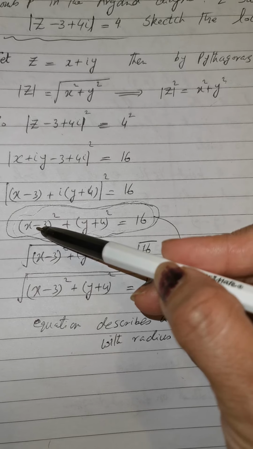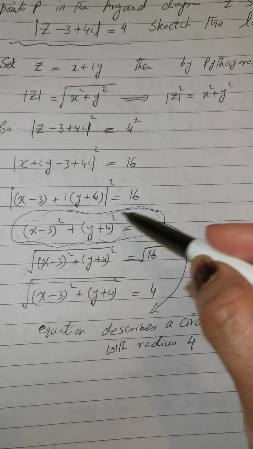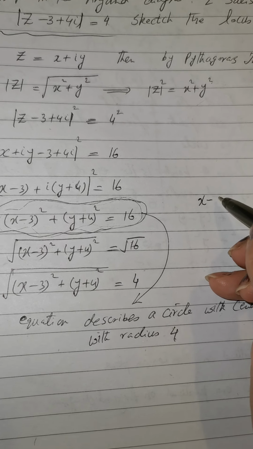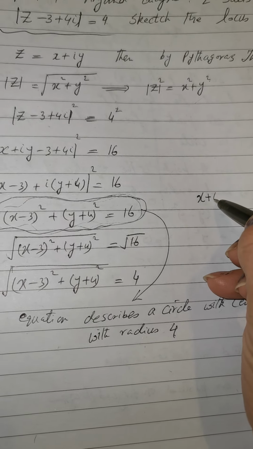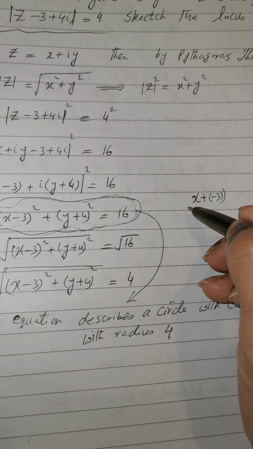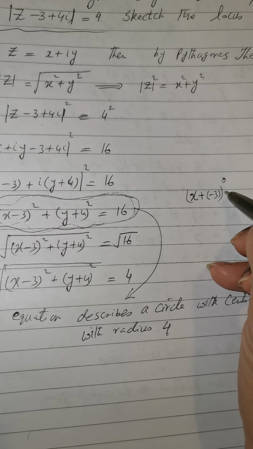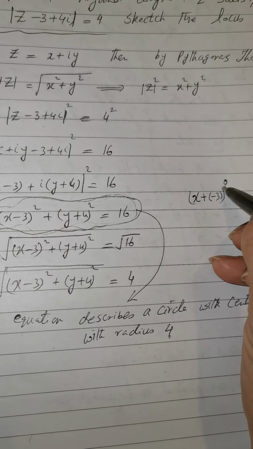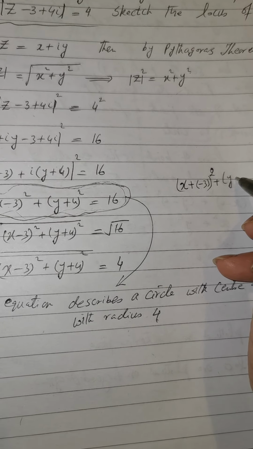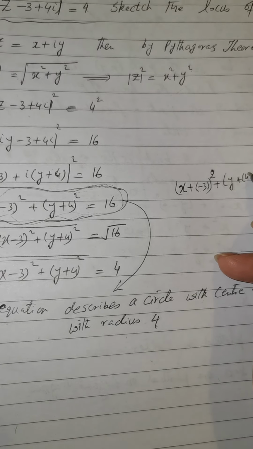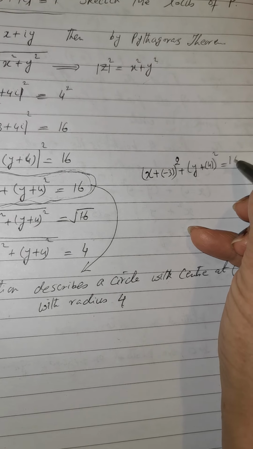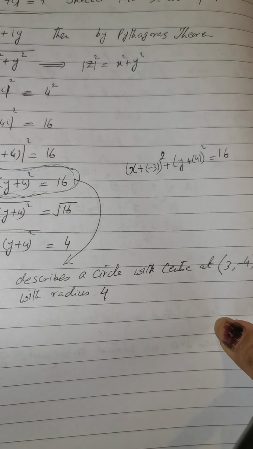If here is a minus, then according to the formula, (x plus 3) whole squared, sorry, plus (y plus 4) whole squared is equal to 16, right?